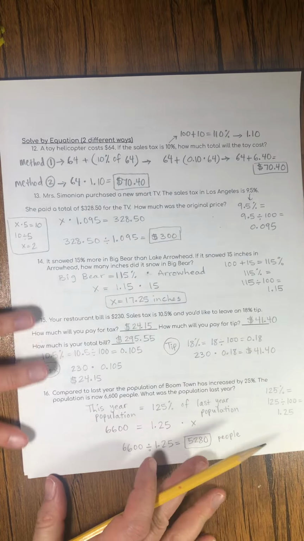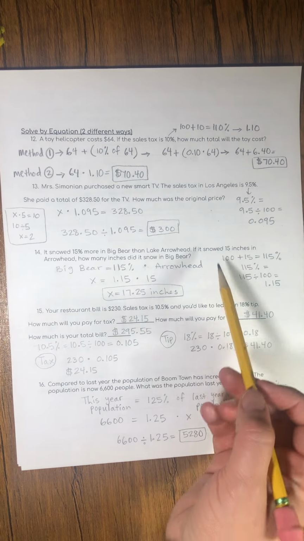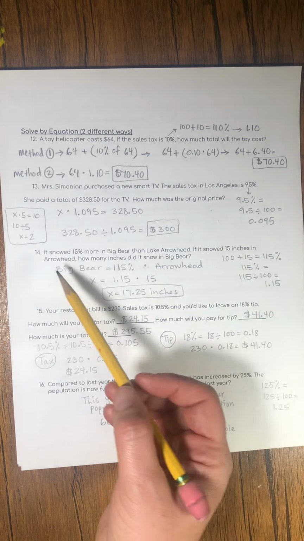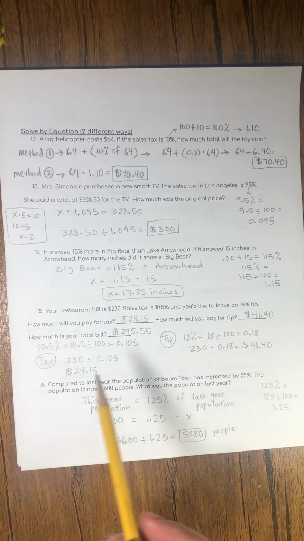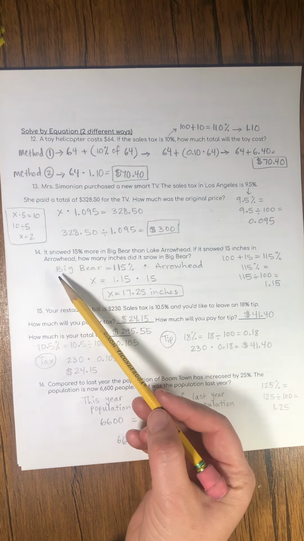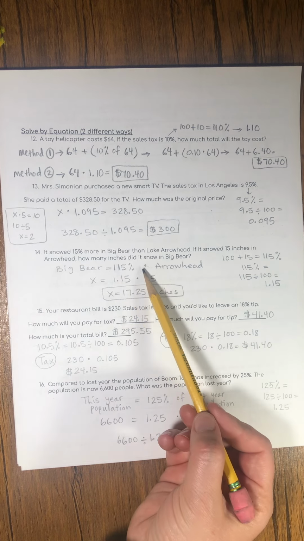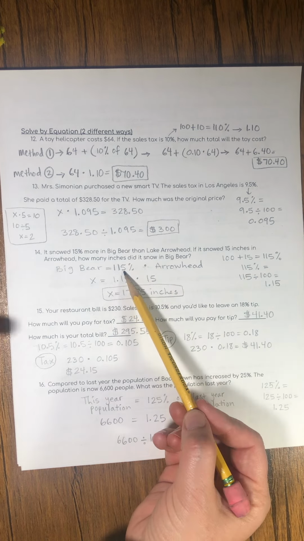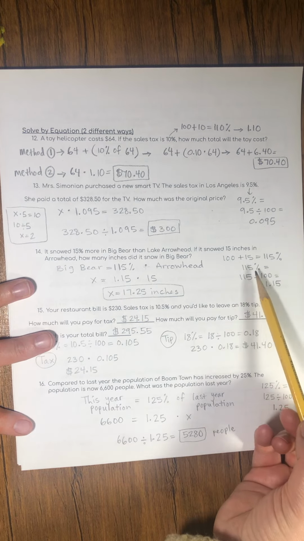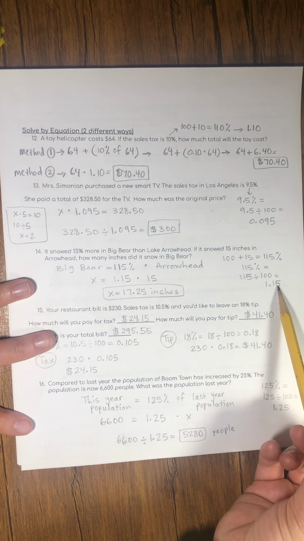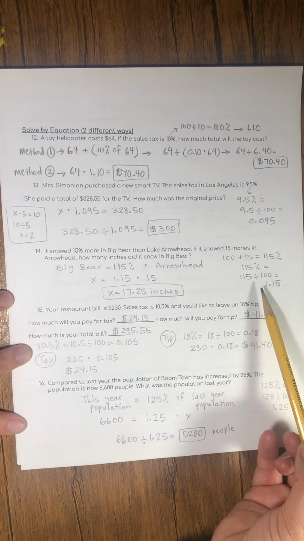The next one: it snowed 15% more in Big Bear than Lake Arrowhead. If it snowed 15 inches in Arrowhead, how many inches did it snow in Big Bear? So I know Big Bear is equal to 115% times Arrowhead. I get this 115% from here, 100 plus 15. 115% divided by 100 gives me 1.15, because remember, we can't use percent, we have to turn it into a decimal.